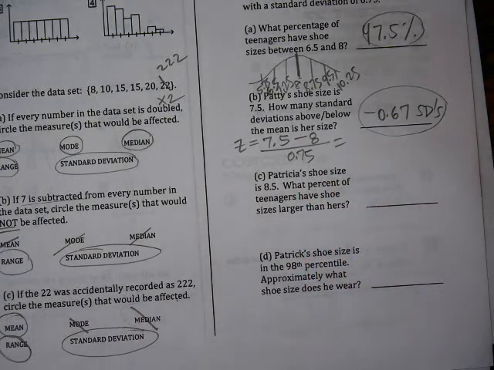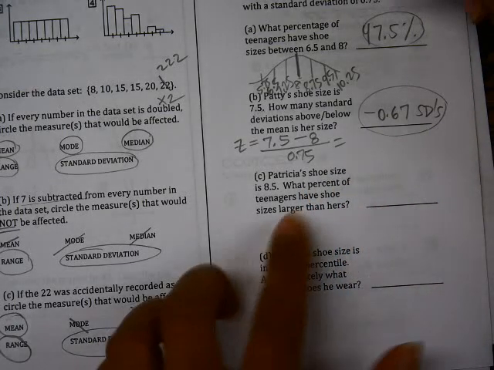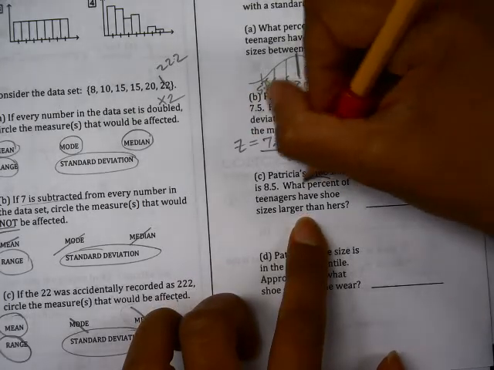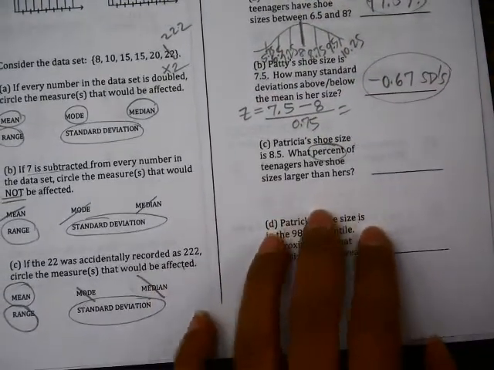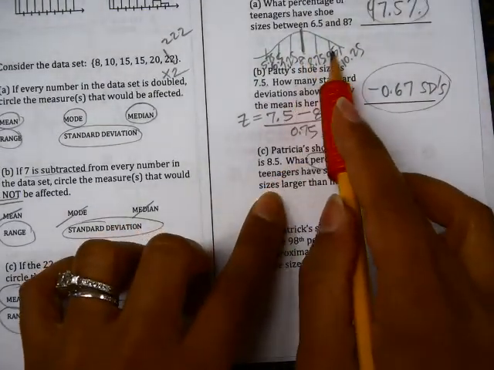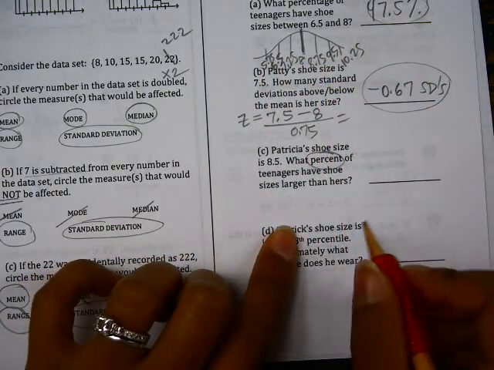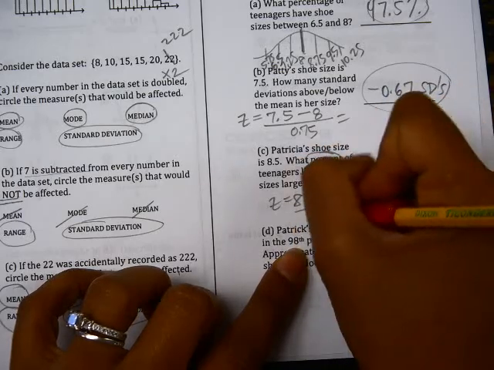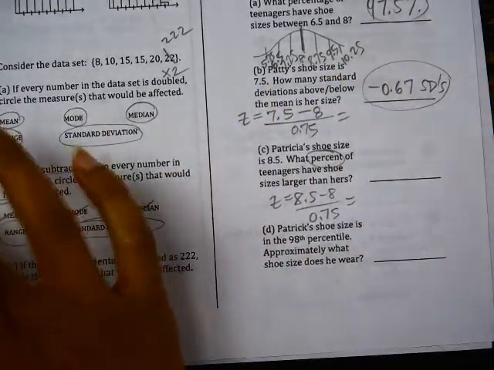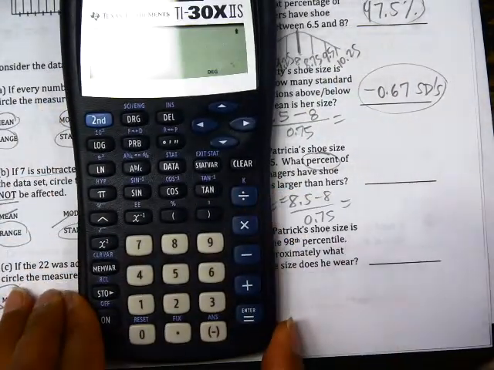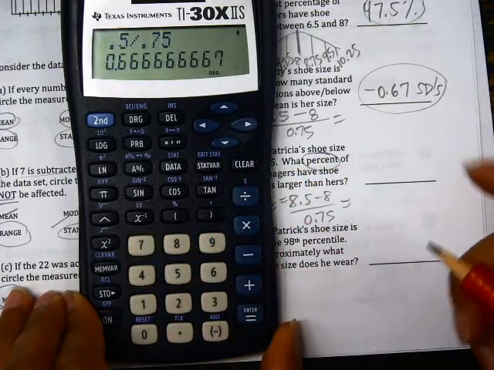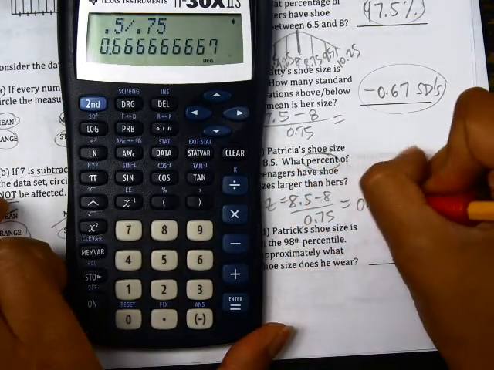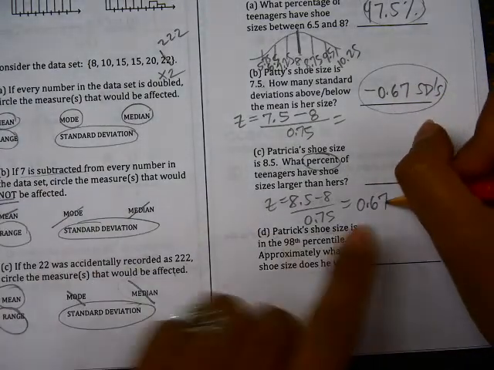Patricia's shoe size is 8.5. What percent of teenagers have shoe sizes larger than hers? So in this case, I need to first find her z-score. I can't find it from this normal distribution, so I'm going to find her z-score as well. So 8.5 minus 8 divided by 0.75. She is 0.67 standard deviations above the mean.